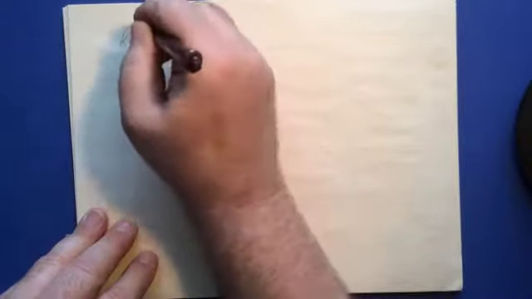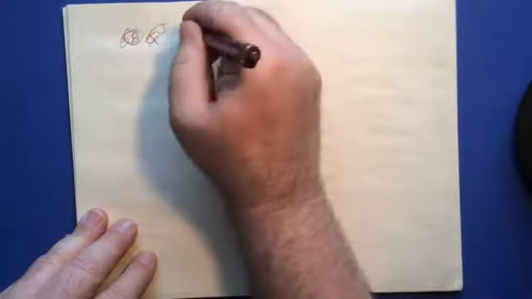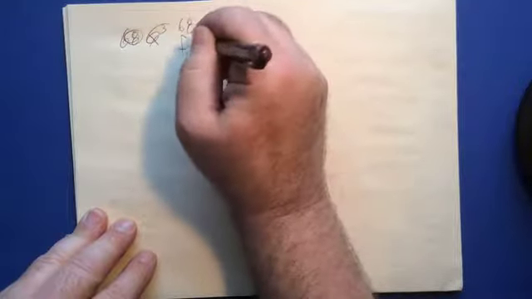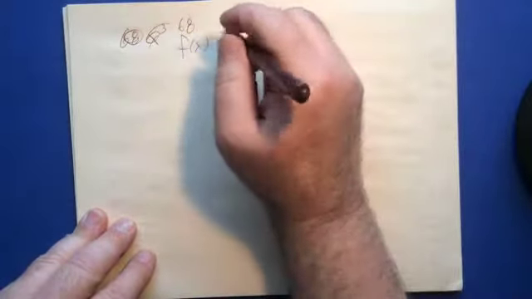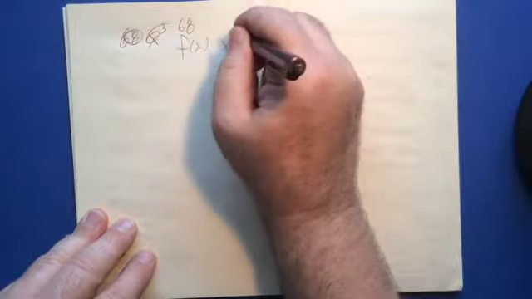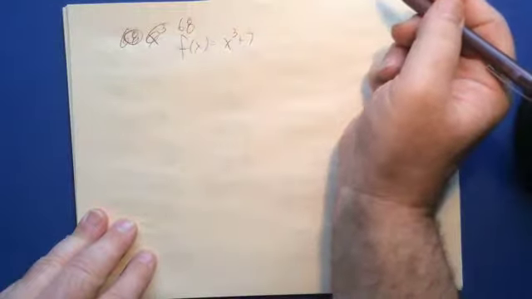One more question before we finish off section 12.1, and that's going to be question number 68. So the function for this one here is x to the third, or let's write this in proper function notation here. f of x is equal to x to the third plus 7.